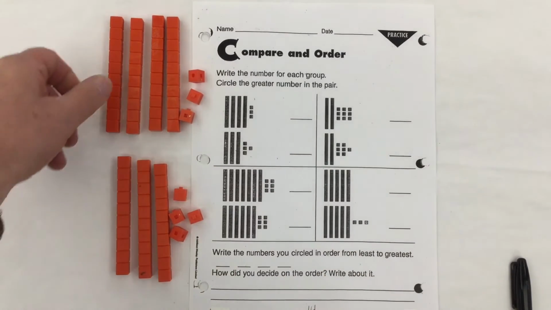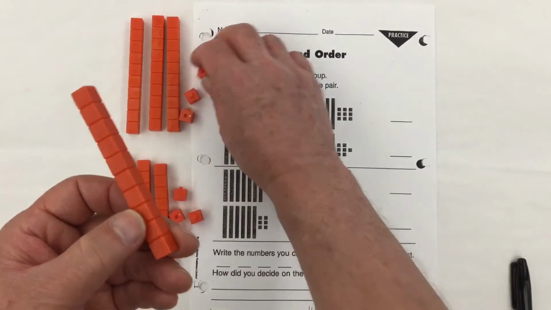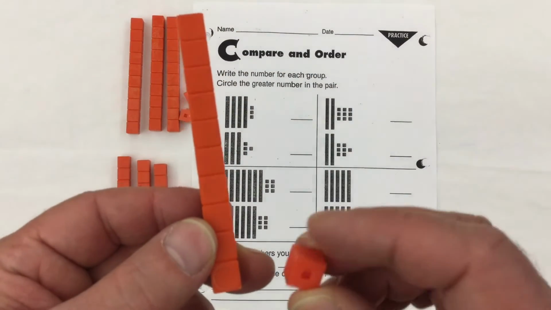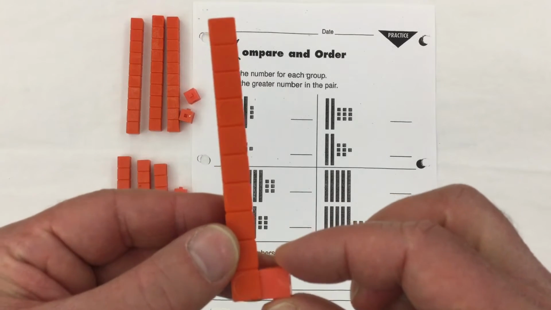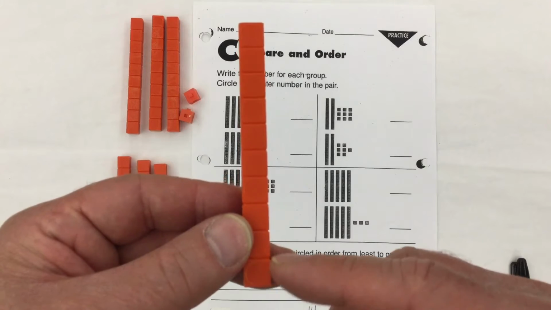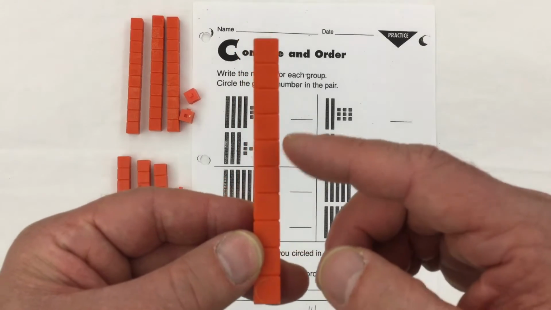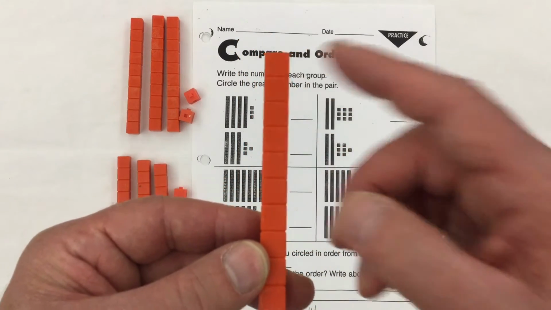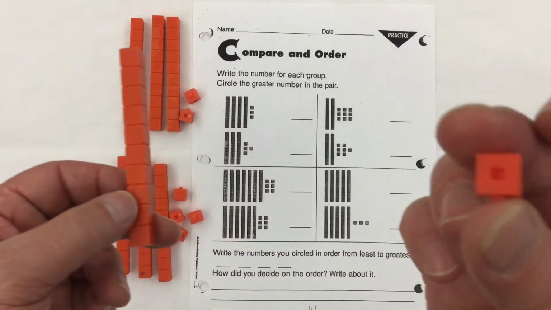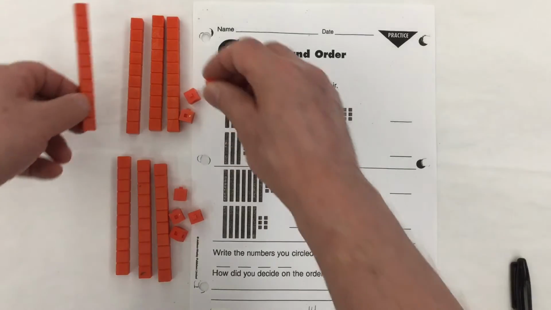Now these little pictures are actually based off of the rods and singles. So this is what we call a rod. And the reason it's got the little lines on it is because it is made up of 10 of these singles. So one of these rods actually equals 10. 1, 2, 3, 4, 5, 6, 7, 8, 9, 10. So when we see a rod like this, we can just simply count 10. When we see a single, well, it counts as 1.